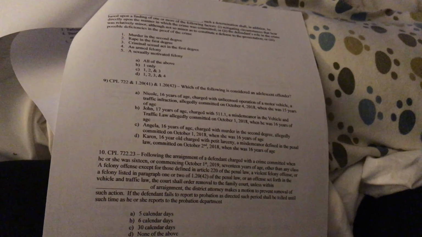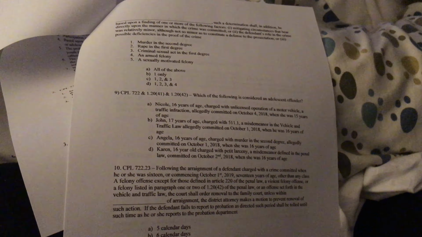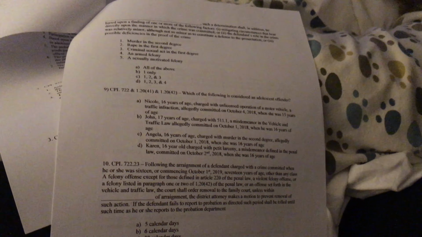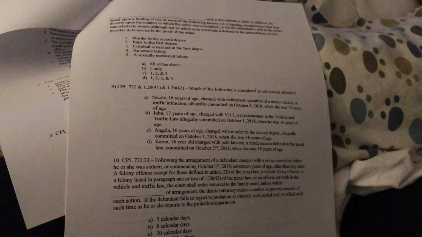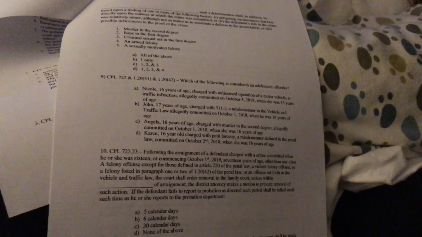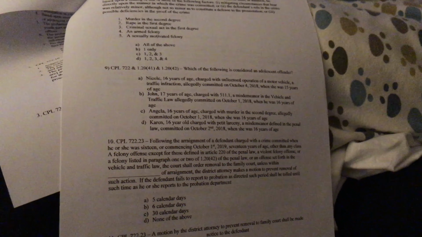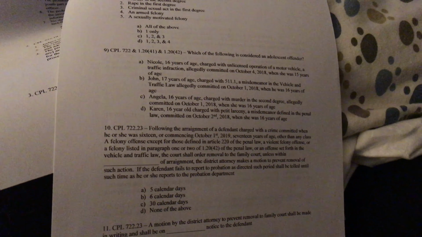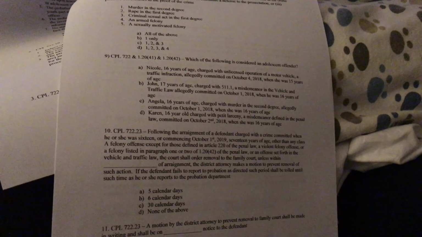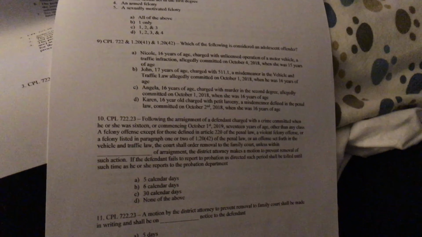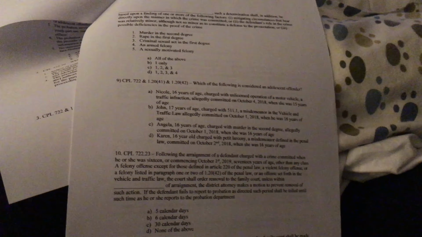So even if that was a felony and it wasn't in the VTL, then she would still not be an adolescent offender. John, 17 years of age, charged with 511-1, a misdemeanor in the VTL, allegedly committed when he was 16 years of age. That is, again, not an adolescent offender because, although he is 17 now, he was 16 when he committed it, and it's a VTL. So that would be a person ending up in regular criminal court. Angela, 16 years of age, charged with murder in the second degree, allegedly committed on October 1st, 2018, when she was 16. So that is an adolescent offender. Karen, a 16-year-old, charged with petty larceny, a misdemeanor in the penal law, committed on October 2nd, 2018, when she was 16 years of age. So Karen is not an adolescent offender or juvenile offender or going to criminal court. Karen is going to family court because she's an alleged juvenile delinquent.